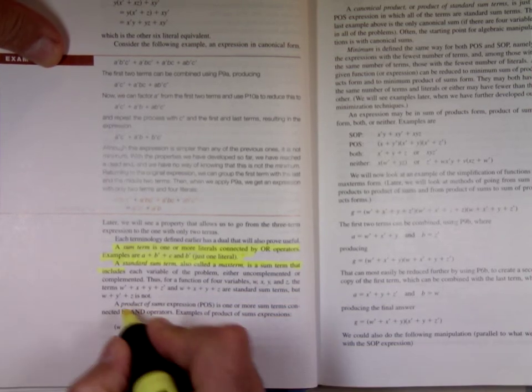A product, let's look at this. A product of sum. Product means what? Multiply. What's a product of sums? Let's look at this expression. See this one here? Can you see it? I can't make it bigger. I can write it there. A product of sums.